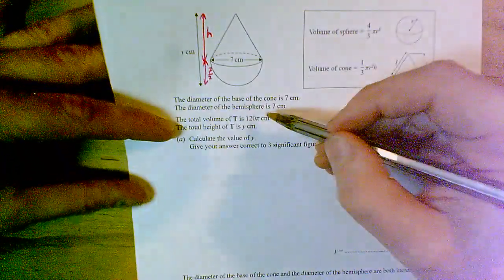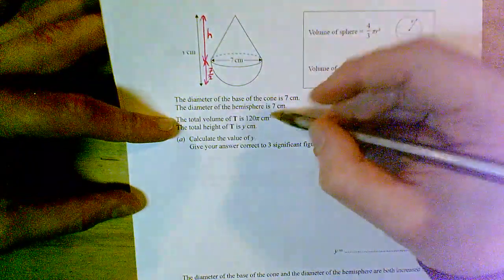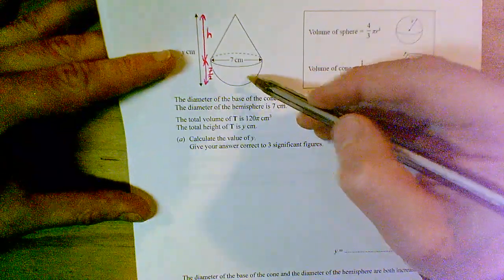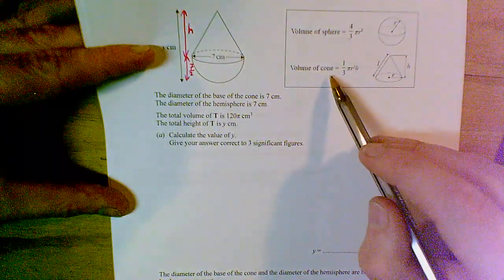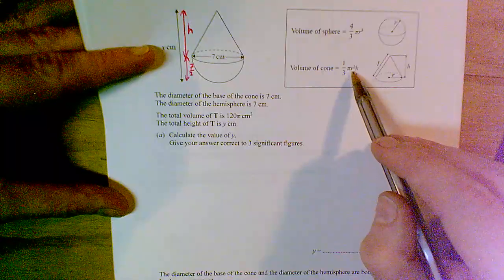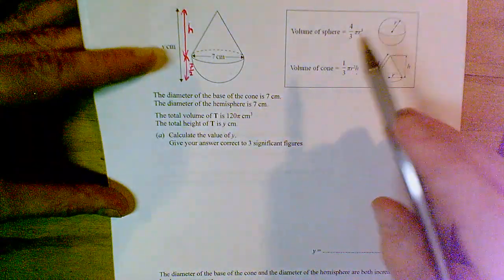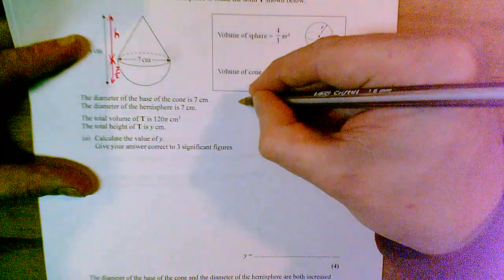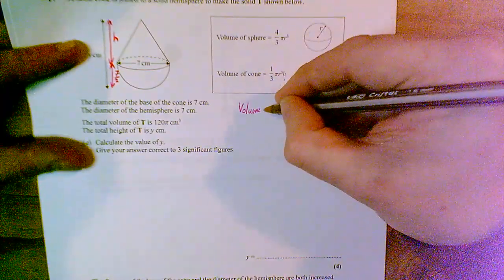Well, it tells me the whole volume of this whole weird shape. So if I can work out the volume of this hemisphere, I can subtract it from that whole thing to give me the volume of the cone. Then I can use this formula to work out what h is, because I know what r is. R's 3.5. So let's start by finding the volume of the hemisphere, and all the way through I'm going to make it clear to the examiner what each bit is.